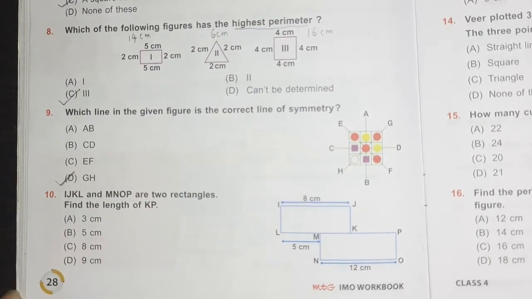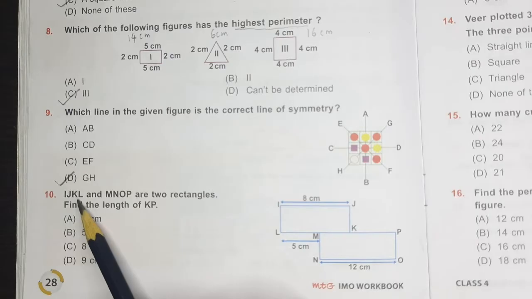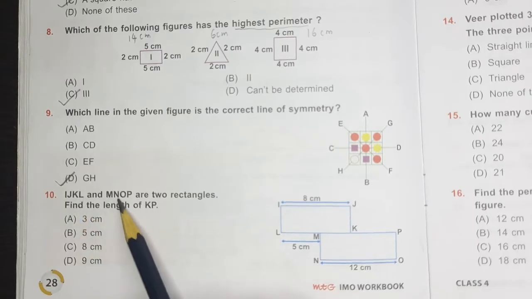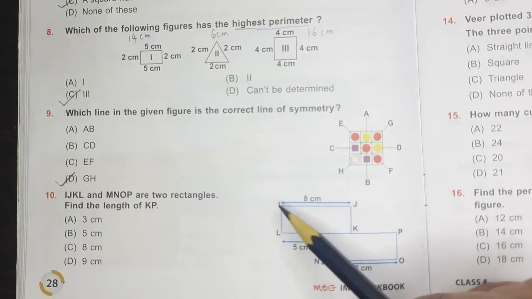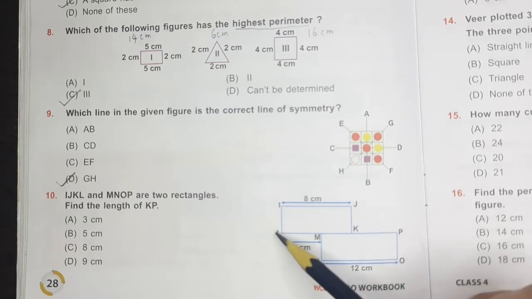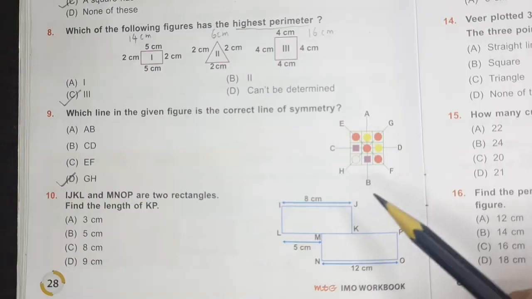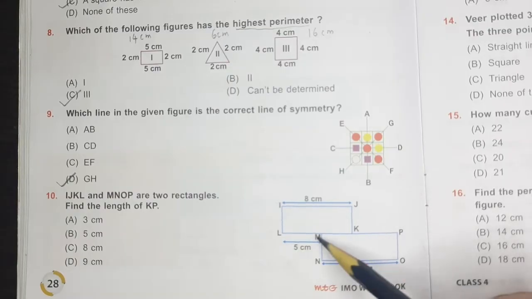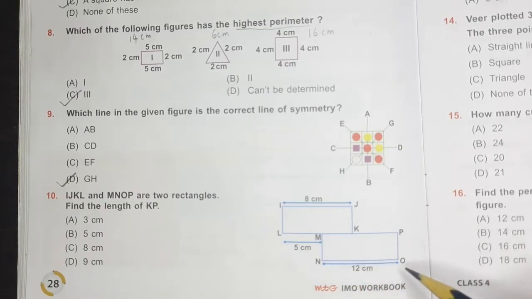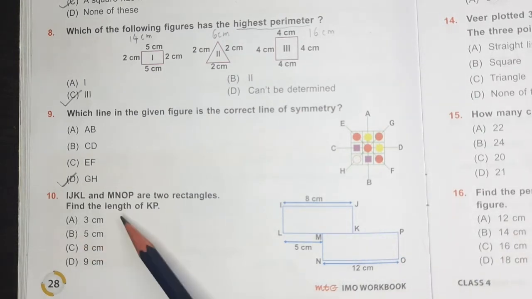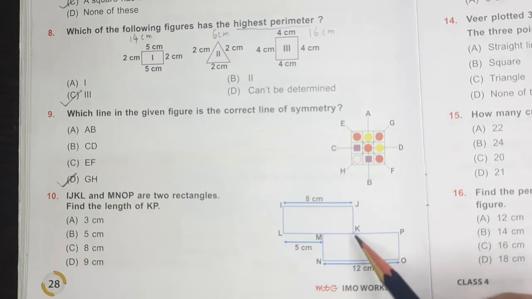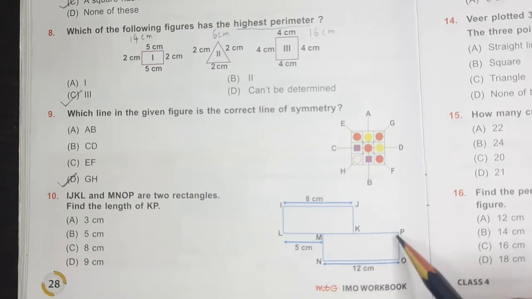Question number 10. IJKL and MNOP are two rectangles. IJKL, this is one rectangle and the other one is MNOP. Okay, so these are two rectangles. Find the length KP. So we have to find this particular length KP.